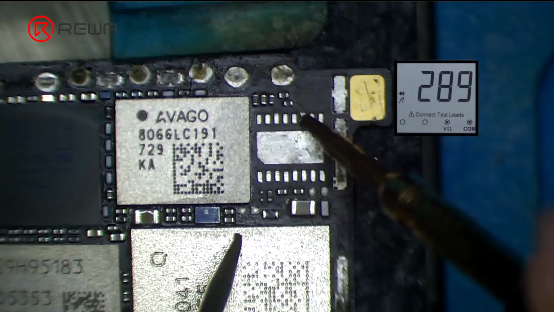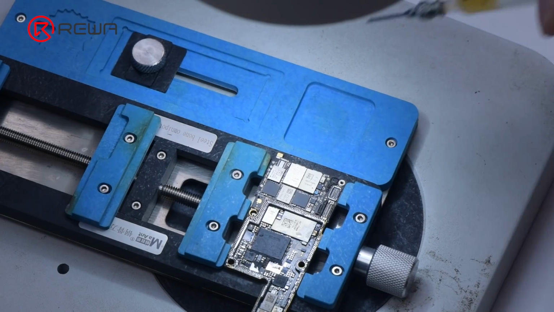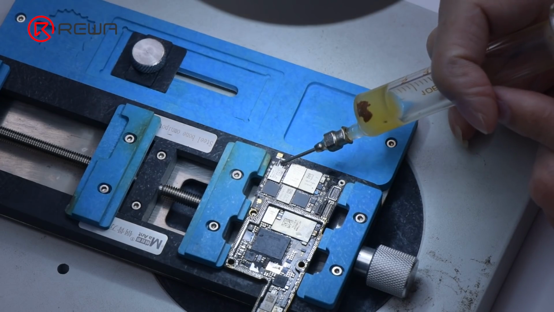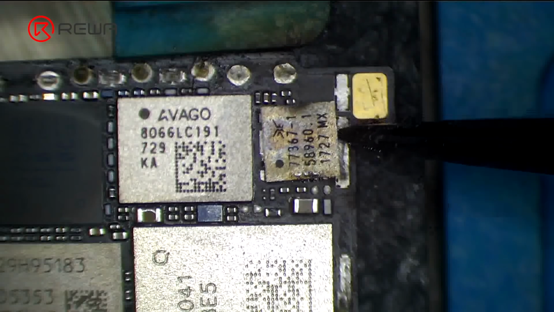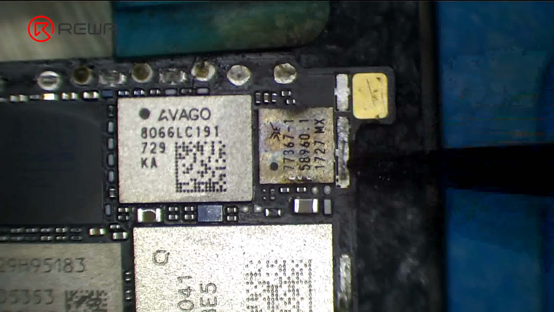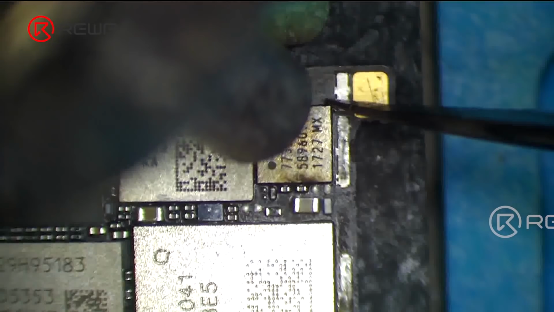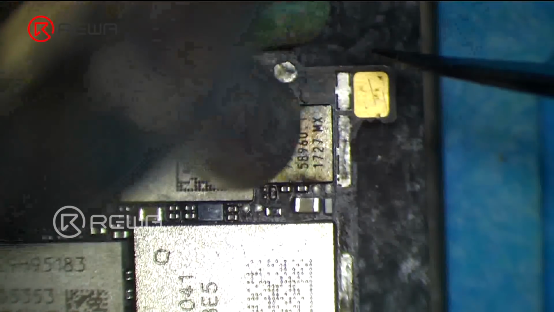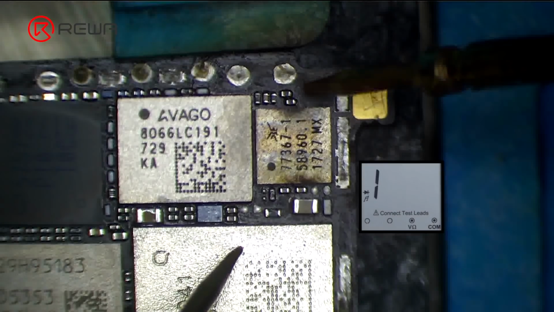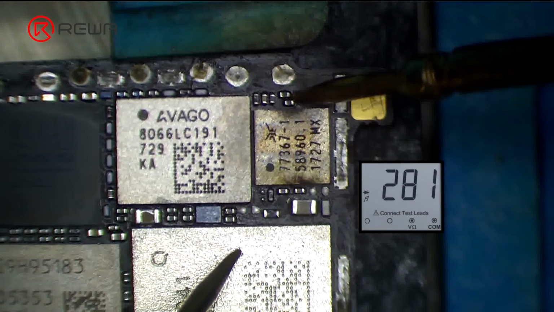Measure the resistance value of PP-VDD main. The resistance value returns to normal. Then we install a known good GSM. Apply some paste flux. Put the GSM in position. Solder with vertical wind hot air gun at 320 degrees Celsius. After soldering, measure with multimeter again. The resistance value is normal.